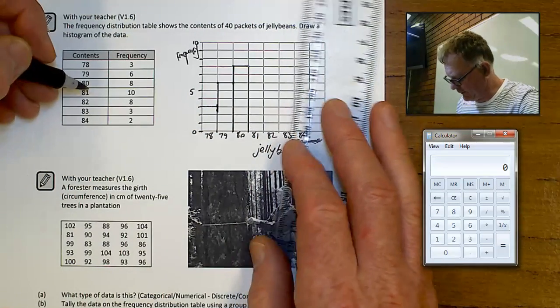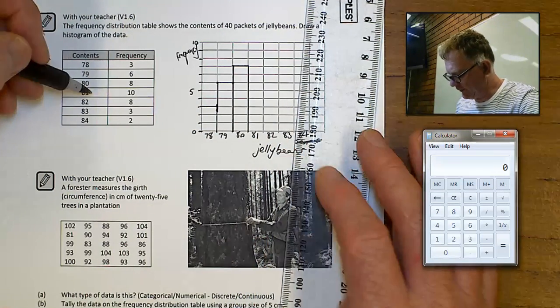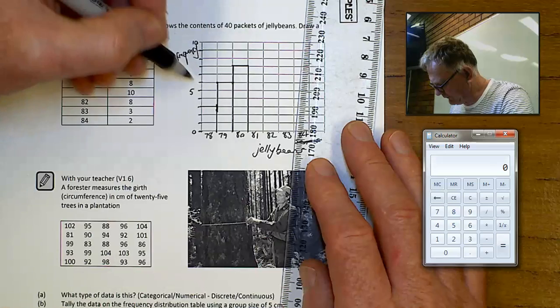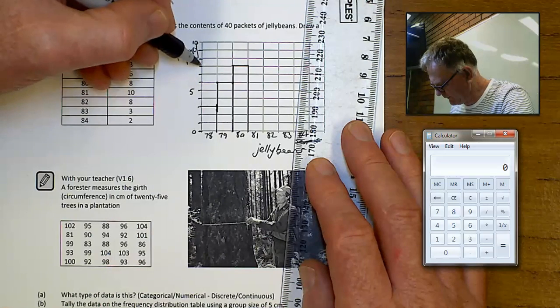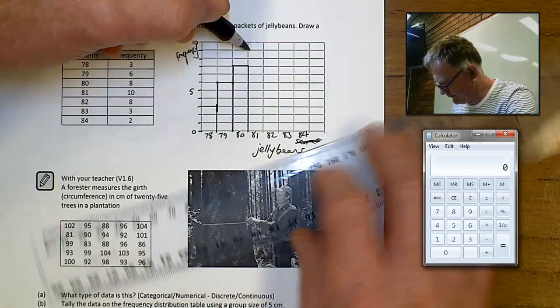Now there were 10 packs that had 81 jelly beans in them. 10 is there.